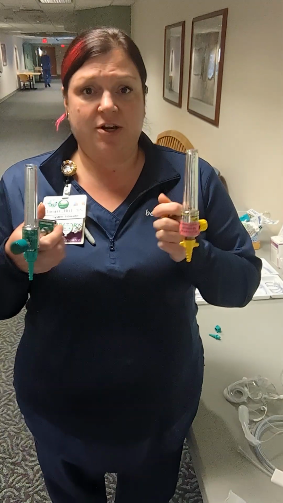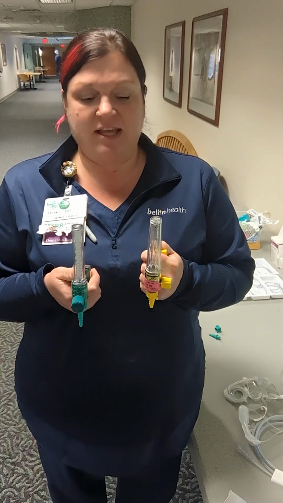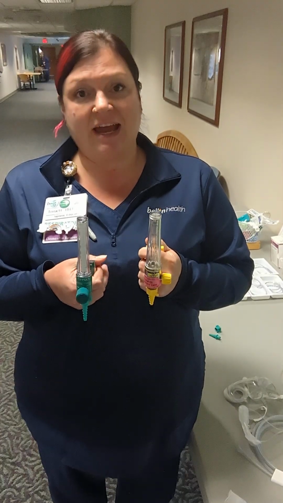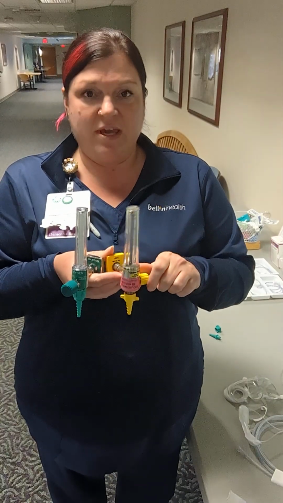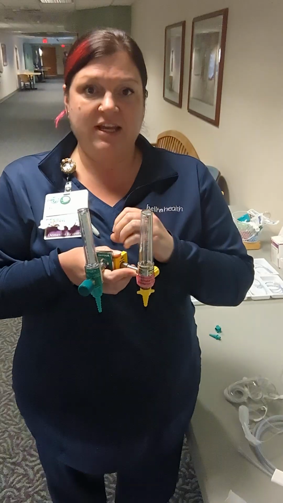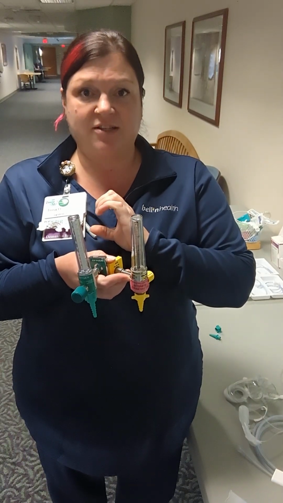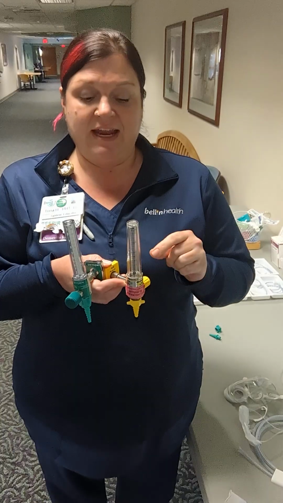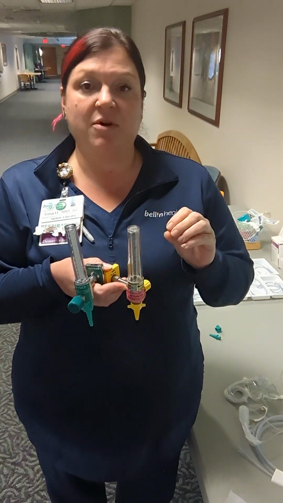So starting, we have flow meters, right? These are devices that measure how much gas we're using and how fast it's coming out. When we turn these little dials on the sides, what that does is it's opening up a valve and allowing more gas to come through. And as we're measuring it, we do that in units of liters.